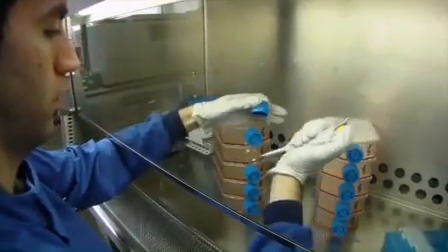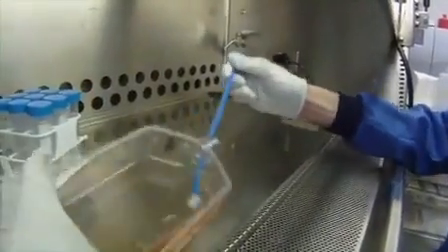10 confluent flasks of cells are induced by treatment with 10 micromolar cadmium chloride for 16 hours before being scraped off into media.